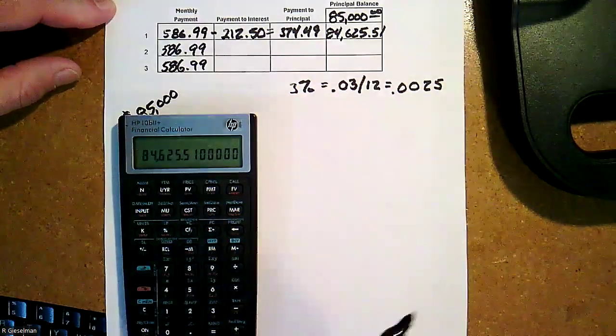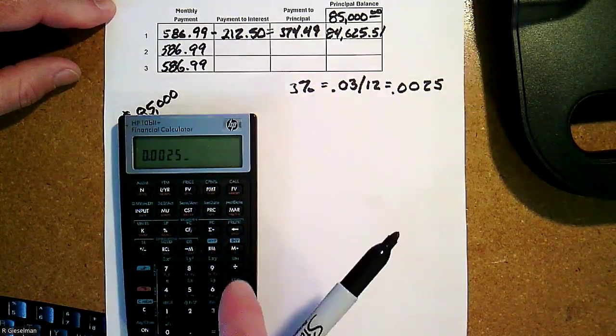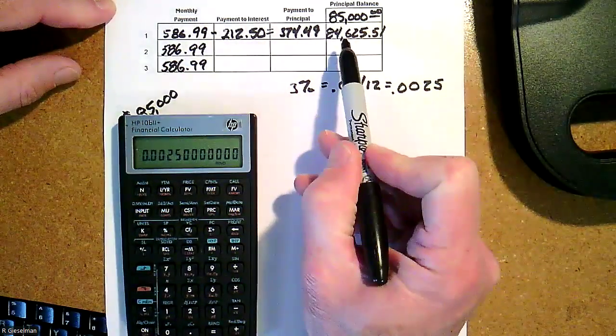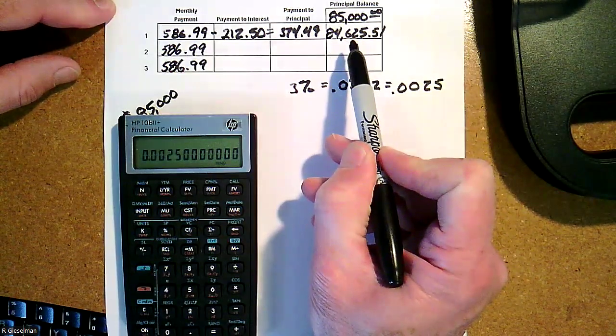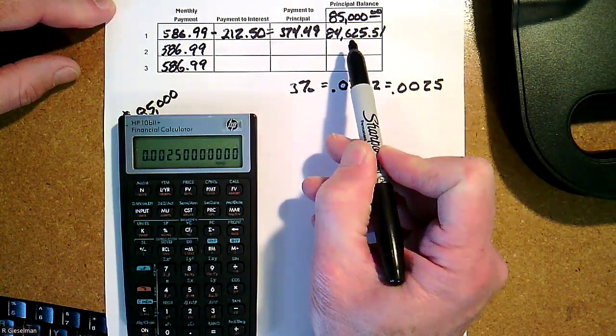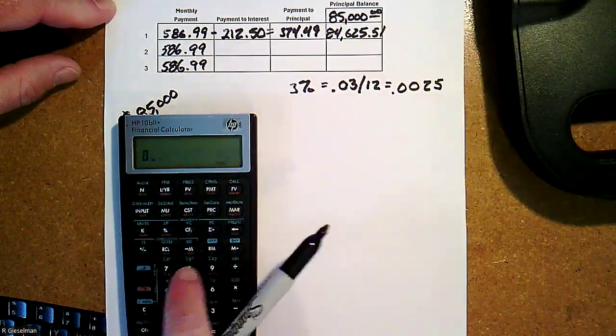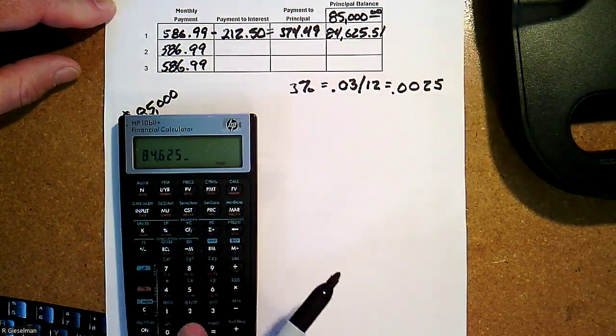I have my monthly interest rate, 0.0025, times the new amount of my loan, or the remaining balance on my loan. So I'm going to take the monthly interest rate times this number, 84,625.